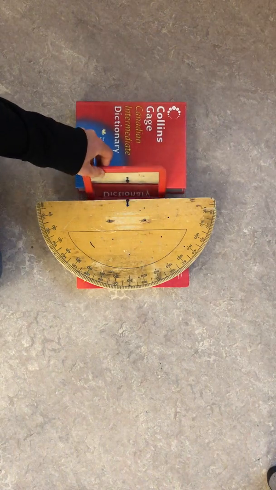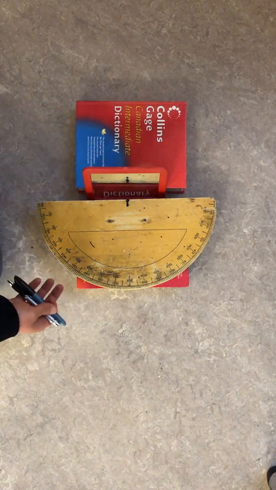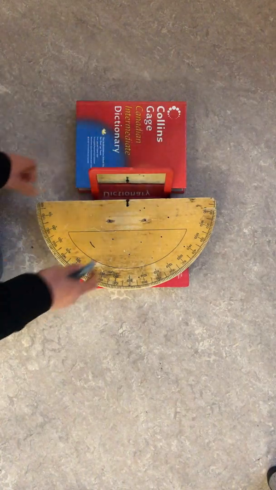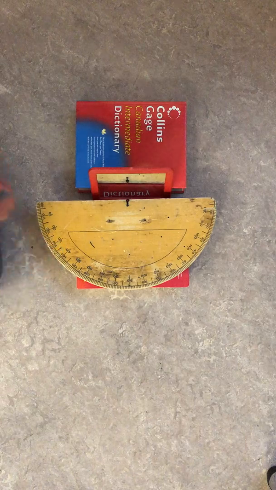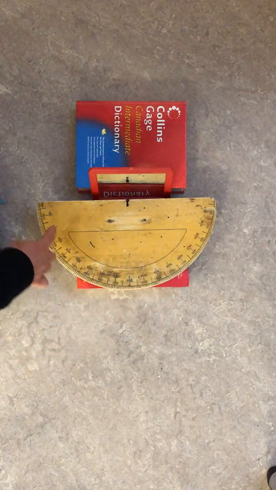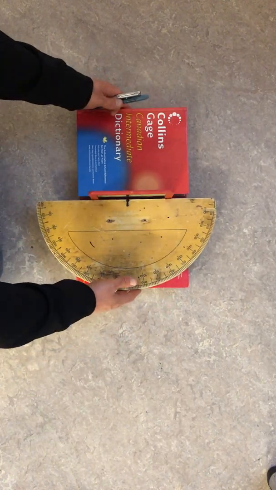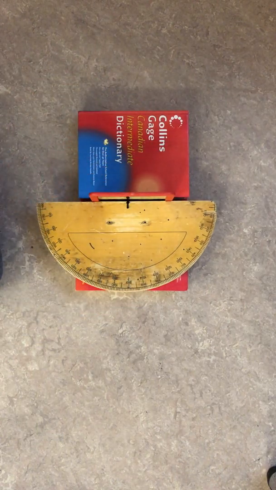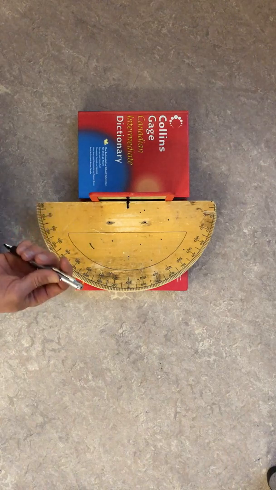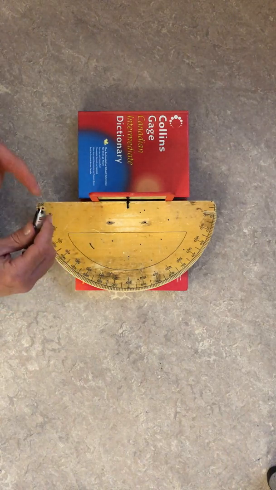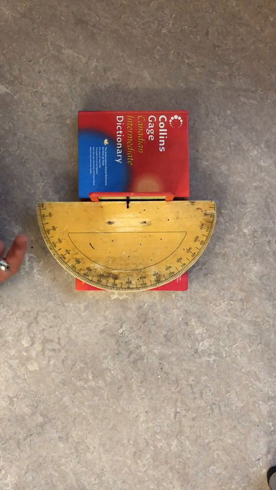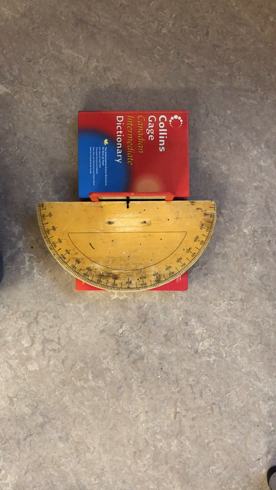What I have here is a couple of dictionaries just to keep my mirror in place. I have a mirror and I have a great big protractor. What it does is it measures angles. So I'm just going to put these together. That way my mirror stays nice and straight up. And the other thing that I have is a laser pointer. A laser pointer is nice because it keeps just one small beam of light. And so we can see how light works with it, but just in a small space.